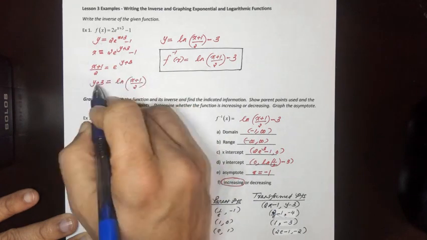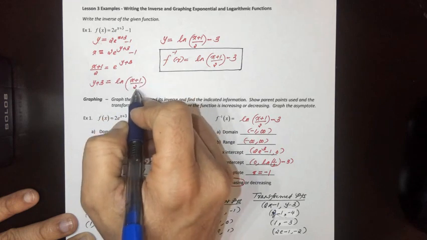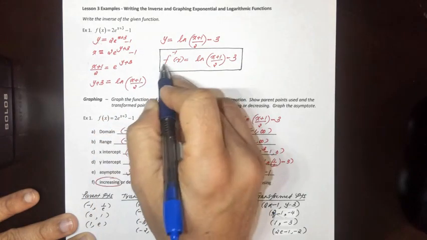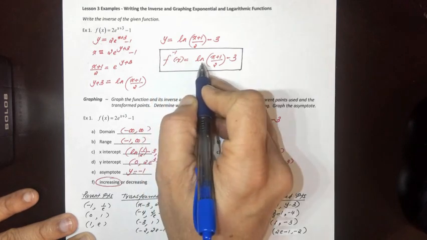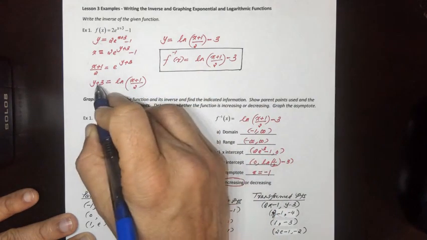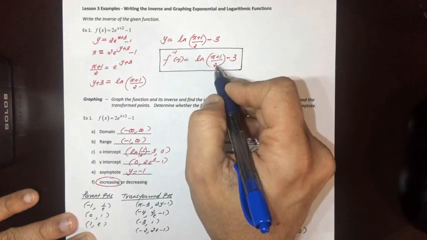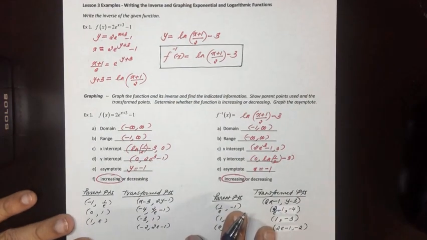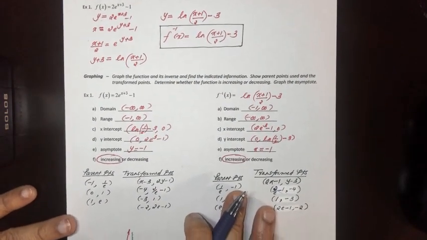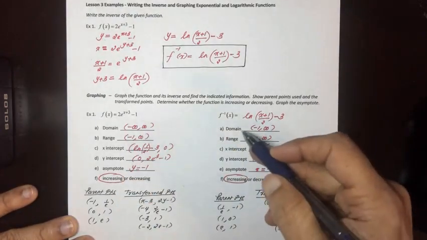This y plus 3 goes over here. y plus 3 is equal to ln of x plus 1 divided by 2. And use the right notation for the inverse function. f inverse of x is equal to ln, move the 3 to the other side with minus 3, ln of x plus 1 over 2, minus 3. So this is going to be the inverse function. So we are going to graph this function right here. We graph the original function and we graph the inverse.